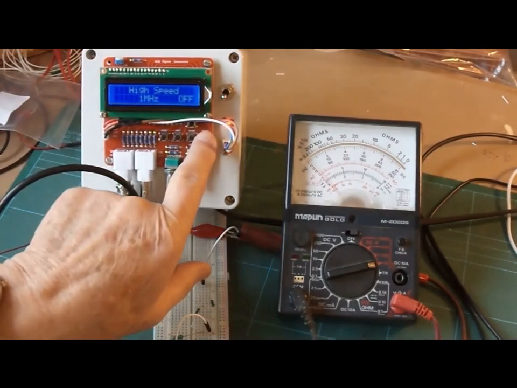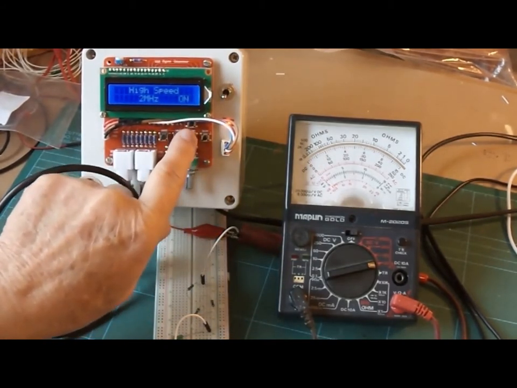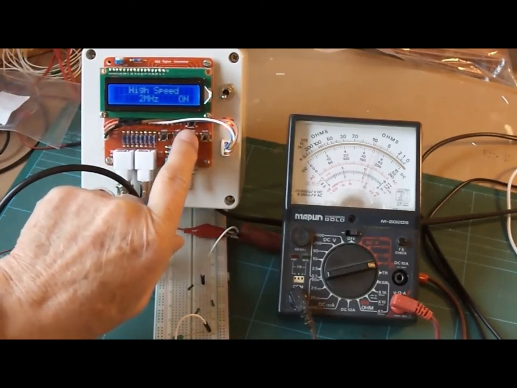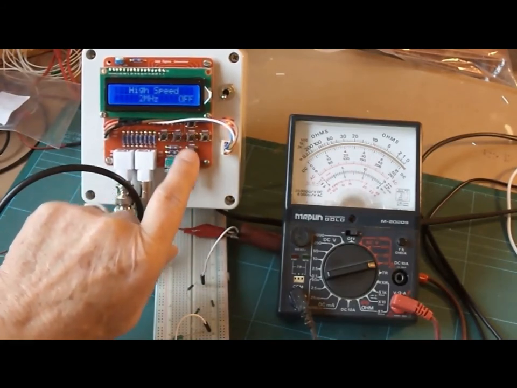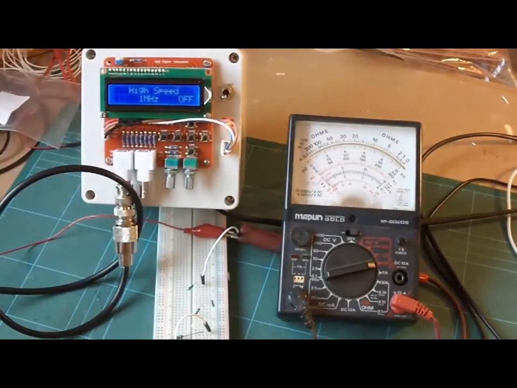Let's increase the frequency, 2 megahertz. 7 volts roughly. Okay, whoops. Reset. So at 2 megs it was 7 volts.